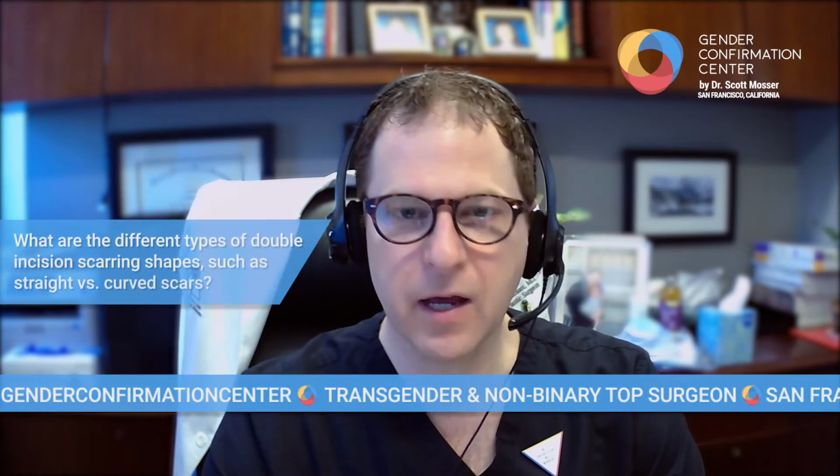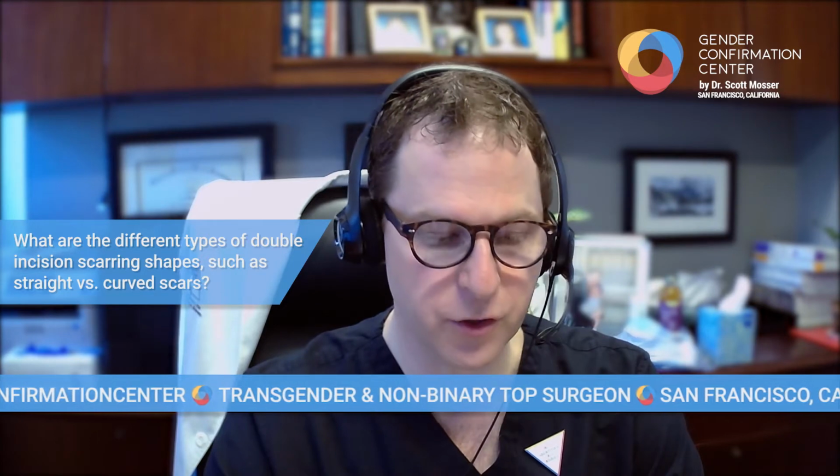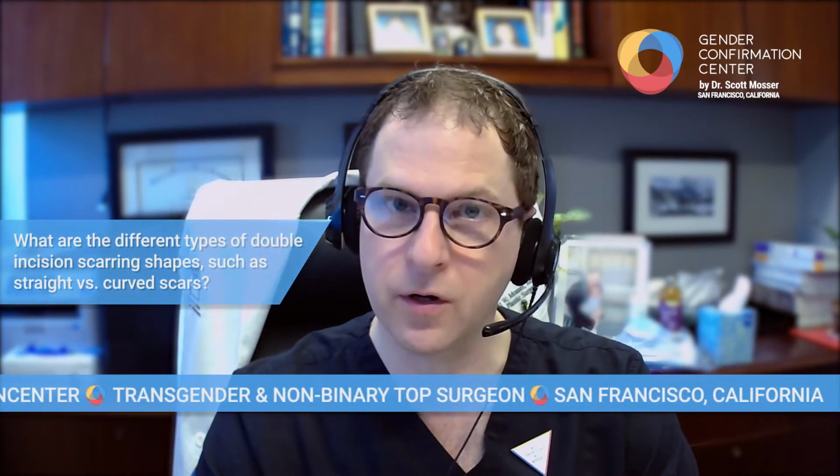I have a question here that I'm going to answer, which is, what are the types of double incision scar shapes? For example, straight or curved?